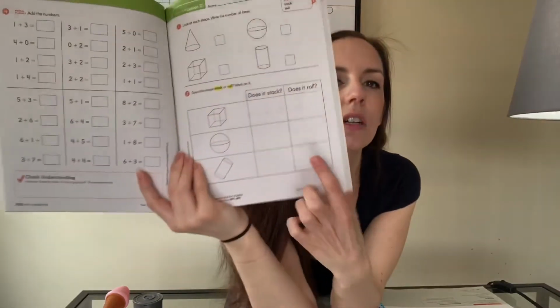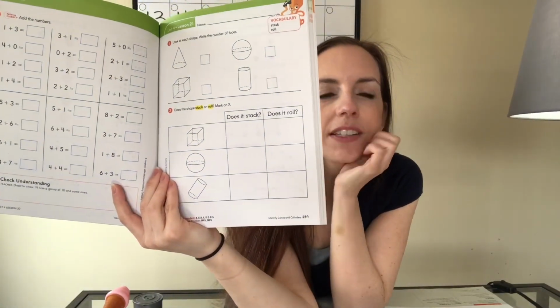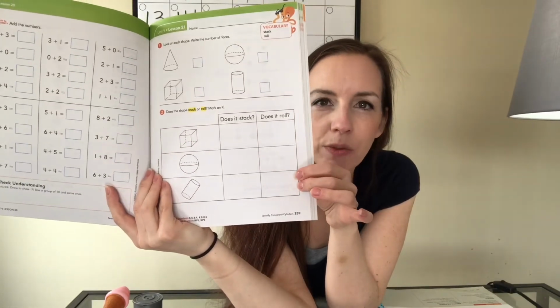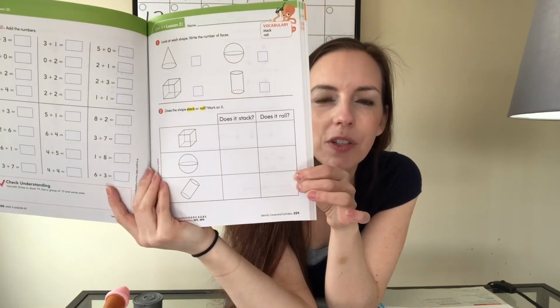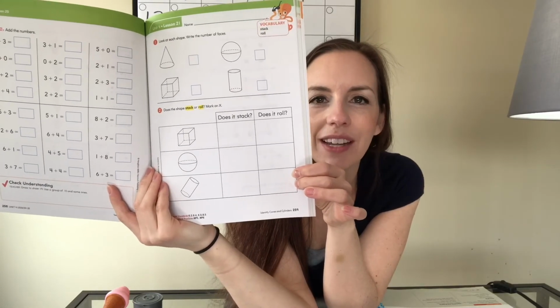Can you roll a cylinder? Let's see if I put it back here. What do you think? Did the cylinder roll? If you think yes, put an X. Awesome. Now, take a picture of your math page when you're done and upload it to the activity so I can see it and let you know how you did.